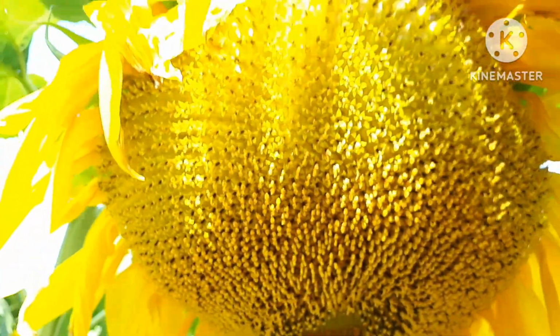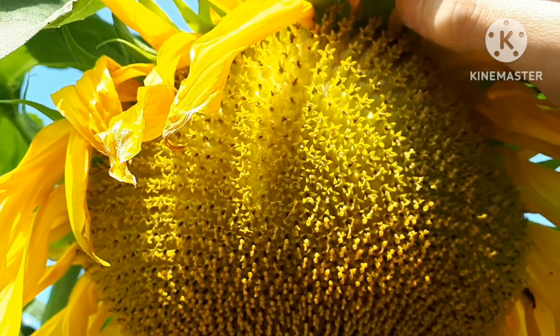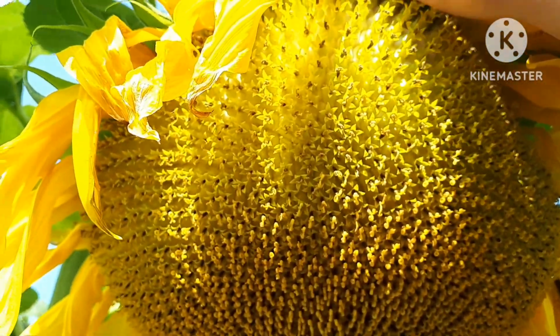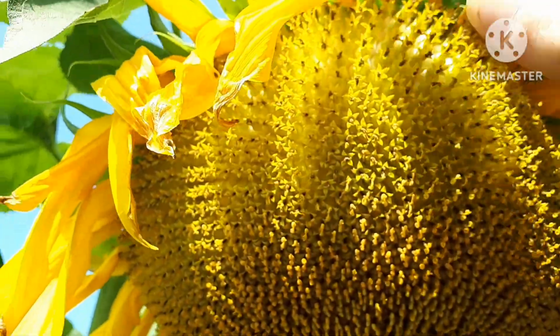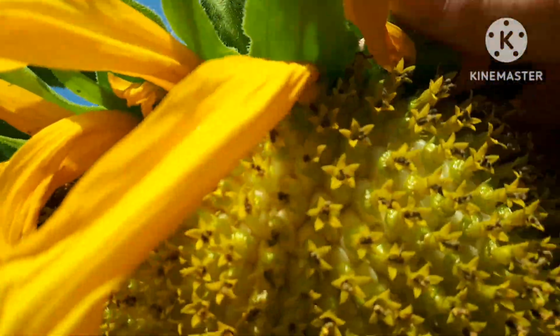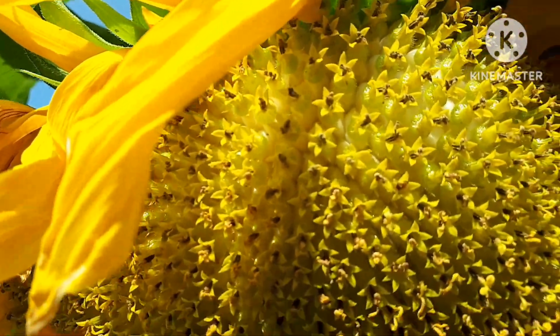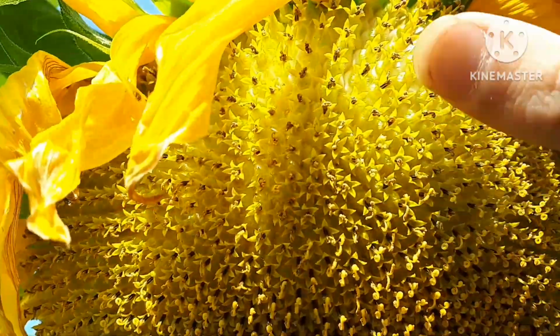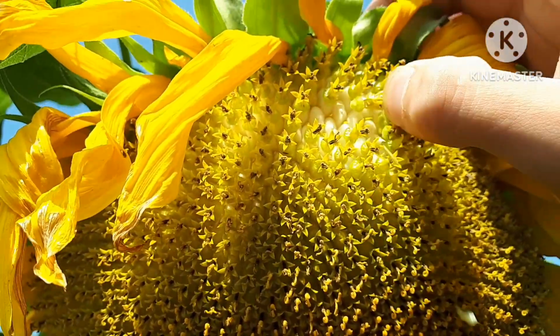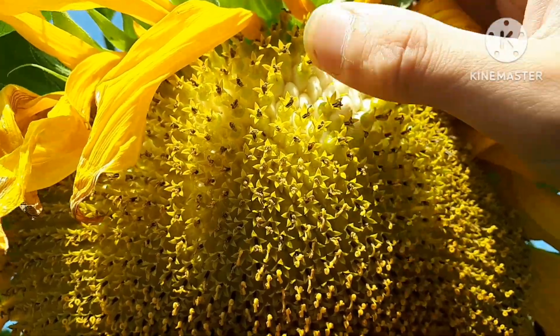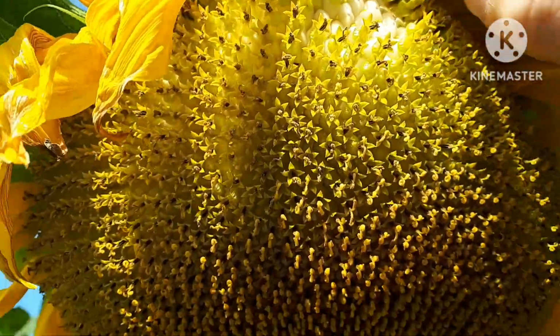So, all the first flowers to develop are on the outside going in, and they will develop male first and then turn female. All of these flowers have died actually, and if I brush them away, they're all dying back.